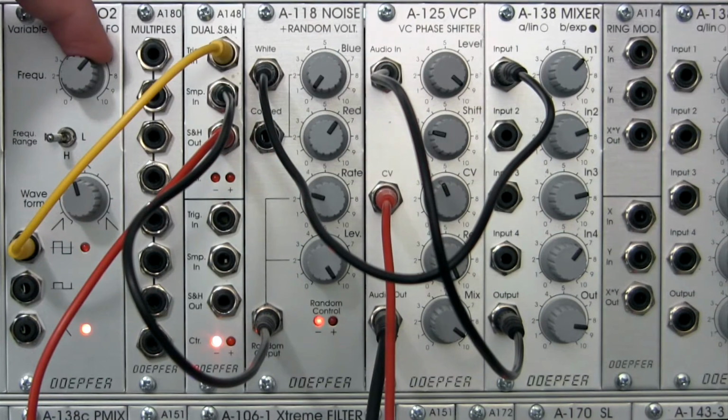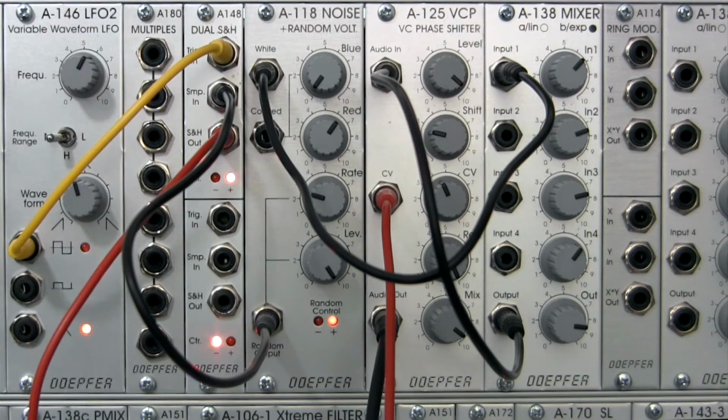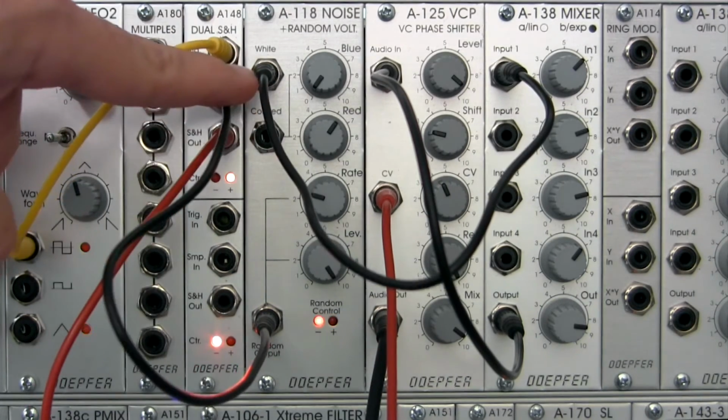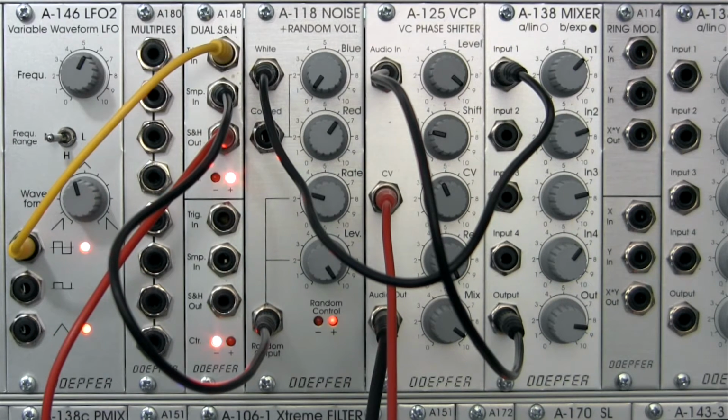And then I can use this to adjust when it switches from one sample that's going in here to another, or the frequency. And that's kind of an interesting effect in itself.